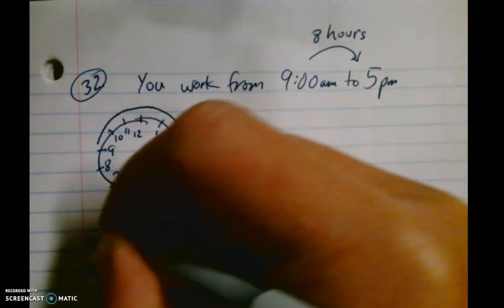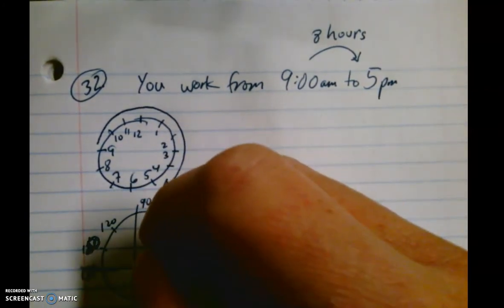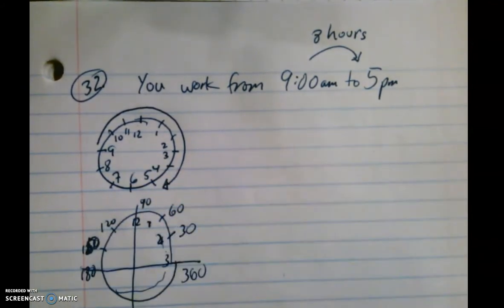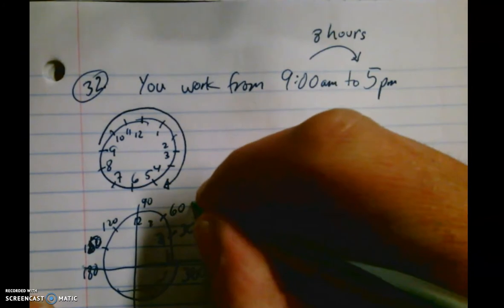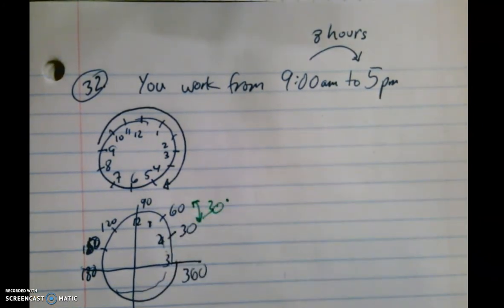This ends up being exactly the same as the hour hands on the clock, except this would be 12 o'clock, 1 o'clock, 2 o'clock, 3 o'clock, and so on. It's the same amount of distance between each two numbers. There's 30 degrees in between them. Okay?